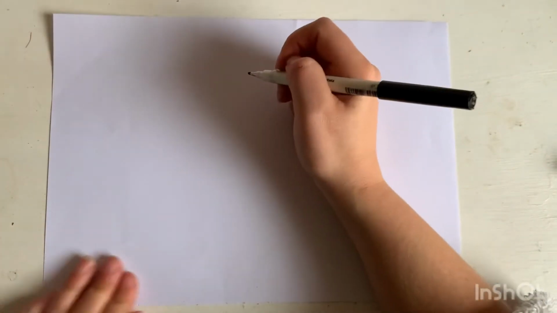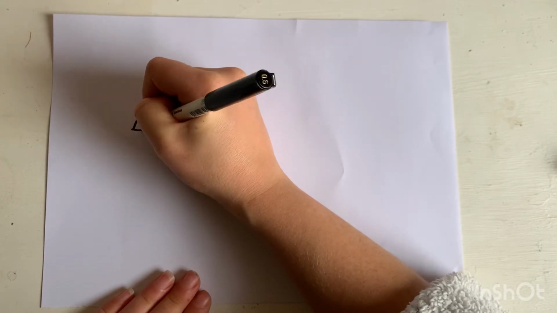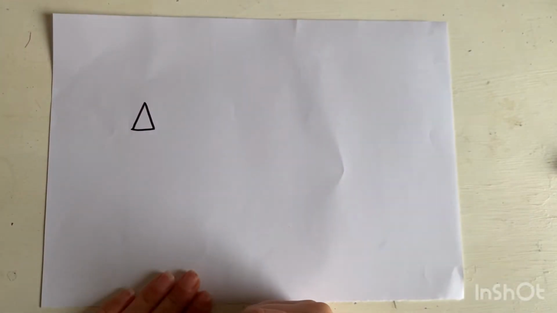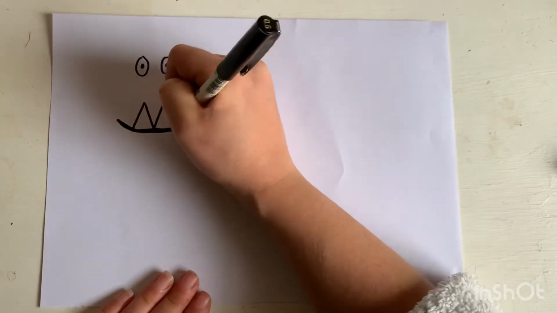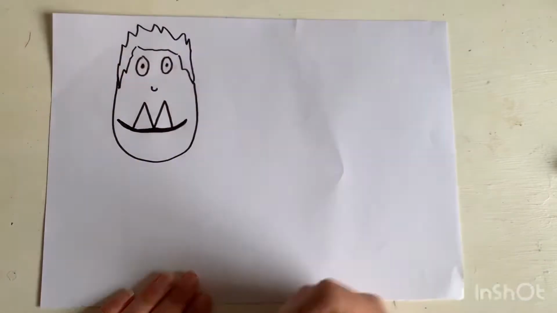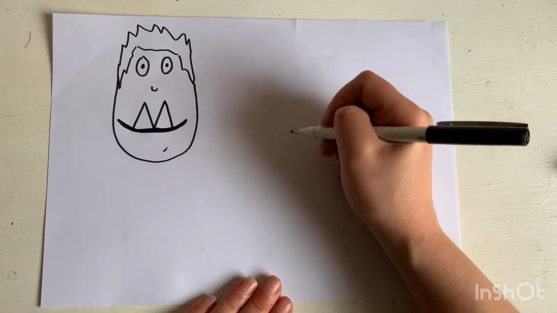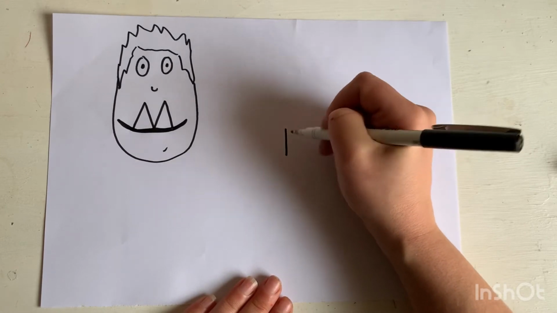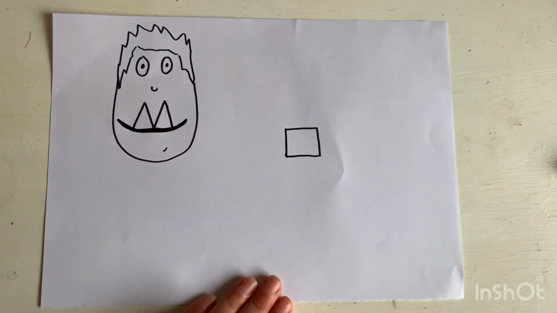Let's play a quick warm-up game of Mr. Squiggle. What you need to do is draw a triangle. Just a triangle, and then create your own picture using that triangle. Okay, now this time we're going to start with a square. What could you create that uses a square?